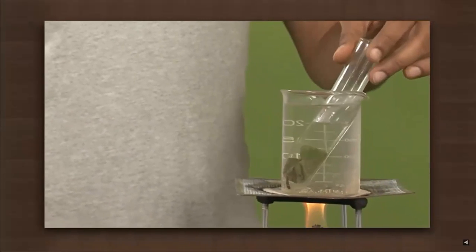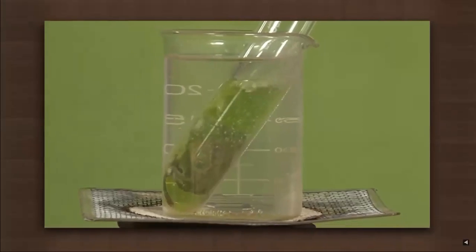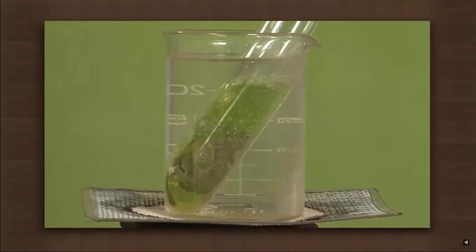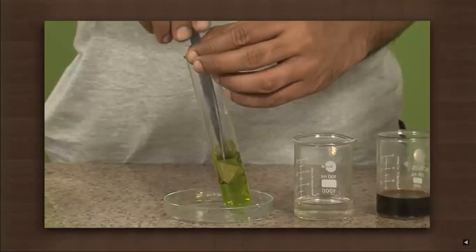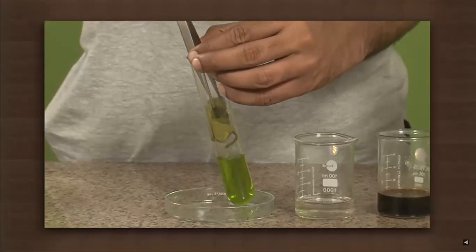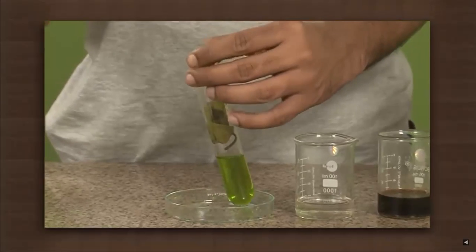Keep the test tube in the boiling water. The chlorophyll slowly dissolves into the alcohol. Note that alcohol turns green. Removal of chlorophyll will help us observe the color change of iodine clearly.